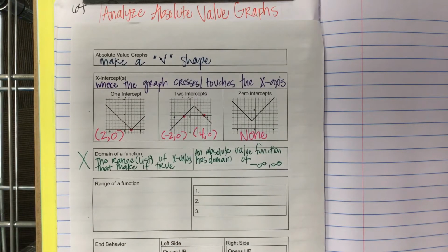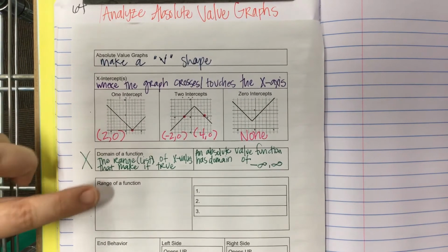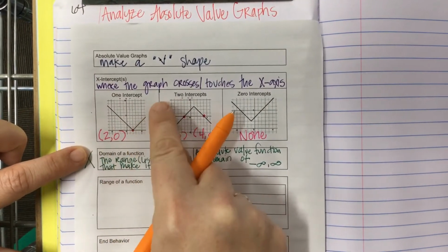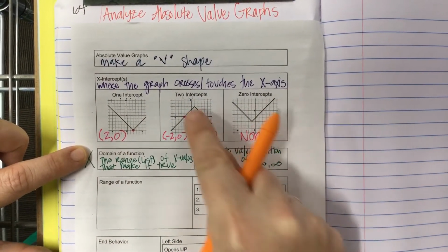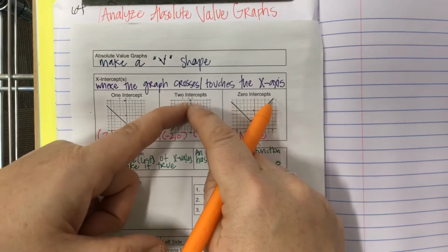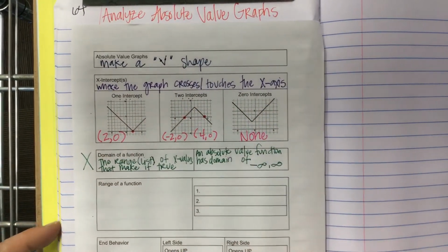So my absolute value functions, my x, my domain is literally anything. The domain is the x value, and in an absolute value function, the ones that we're working with, I can substitute any number because it's extending infinitely, right?